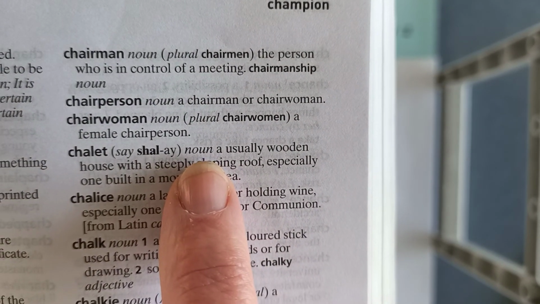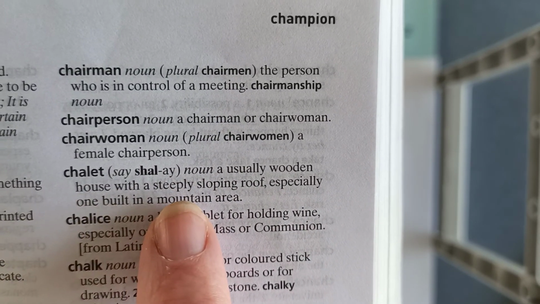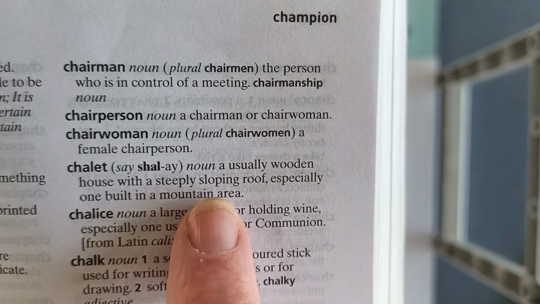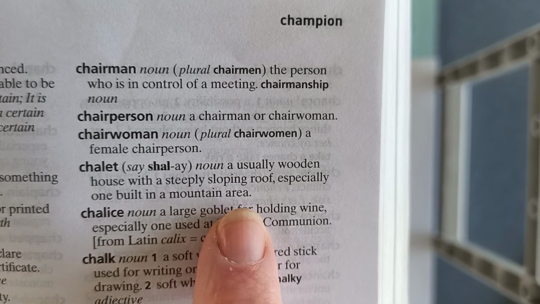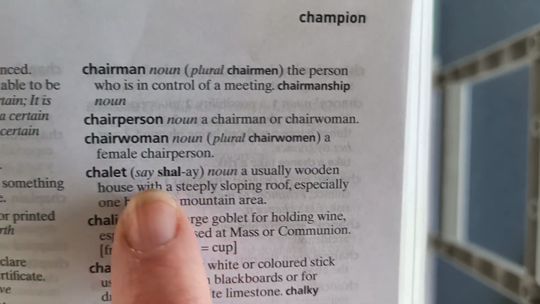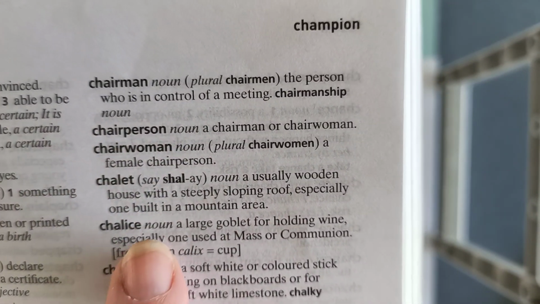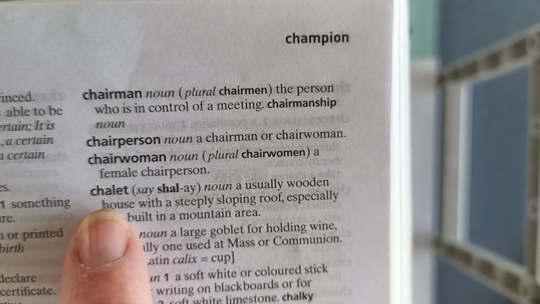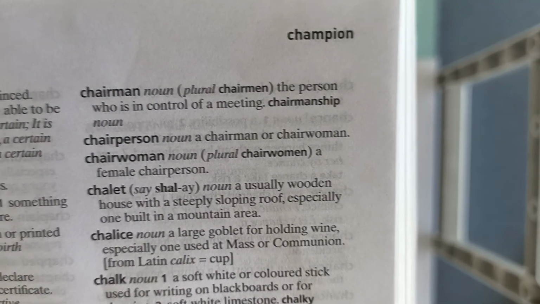Up here it tells us that it's a noun, usually a wooden house with a steeply sloping roof, especially one built in mountain areas. So you normally will find a chalet up in the snow. So they don't tell you with all the words how to say it. But for words like chalet, which is not said how it looks, they'll actually tell you how to say it in the dictionary.